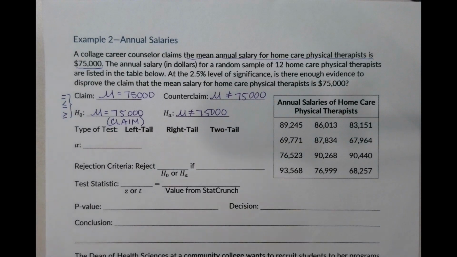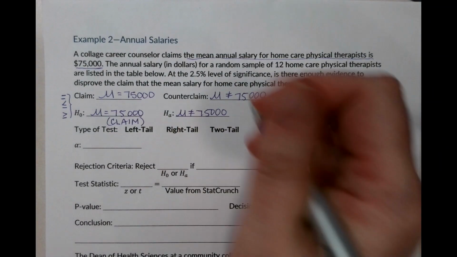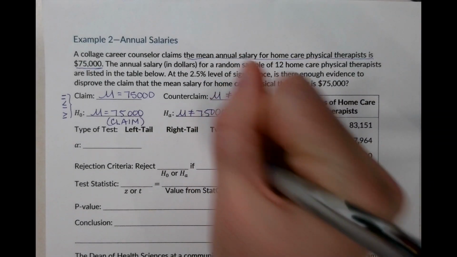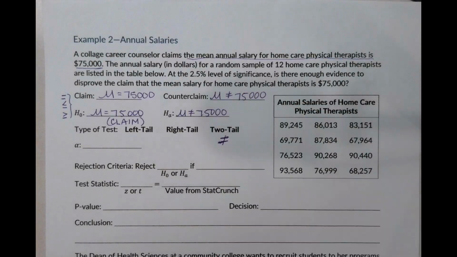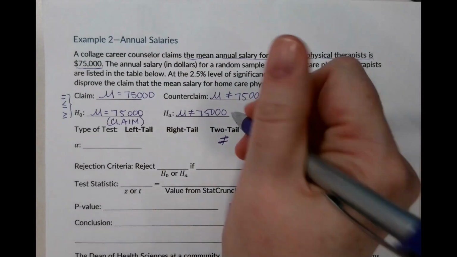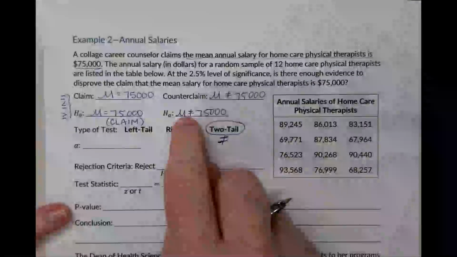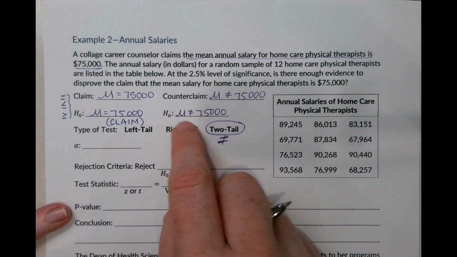All right, so because this is a not equal to alternative hypothesis, that's going to be a two-tailed test. So we're going to get that not equal to symbol, and we can point an arrow in both directions. That's always going to be based off of the alternative hypothesis.